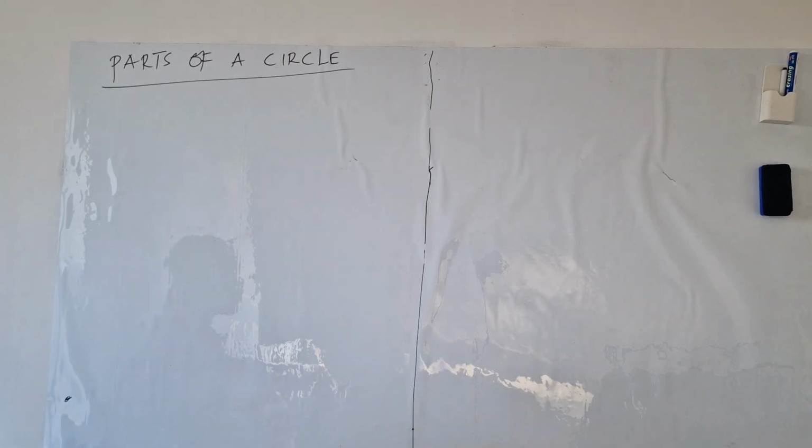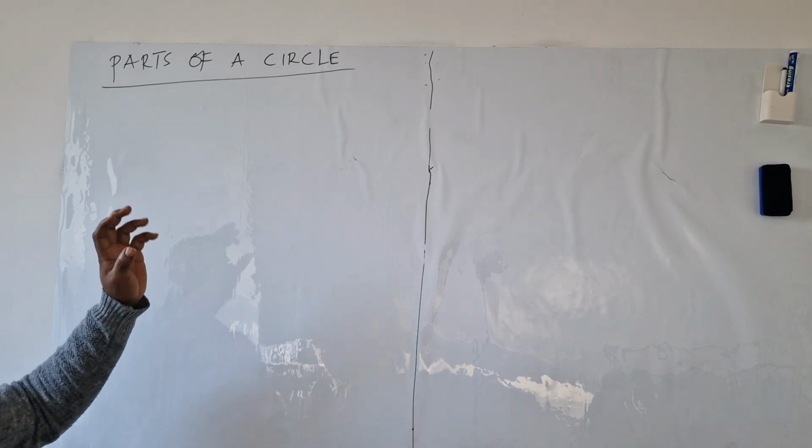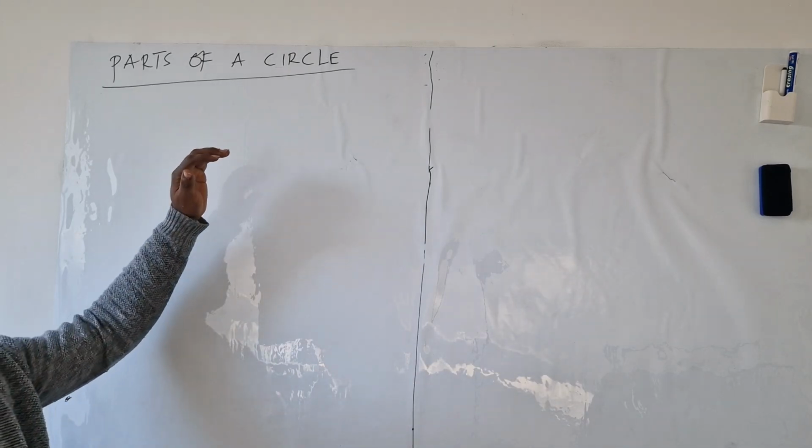So today, what are we looking at? Today, we are going to look at part of a circle. Part of a circle, well and detailed explained.